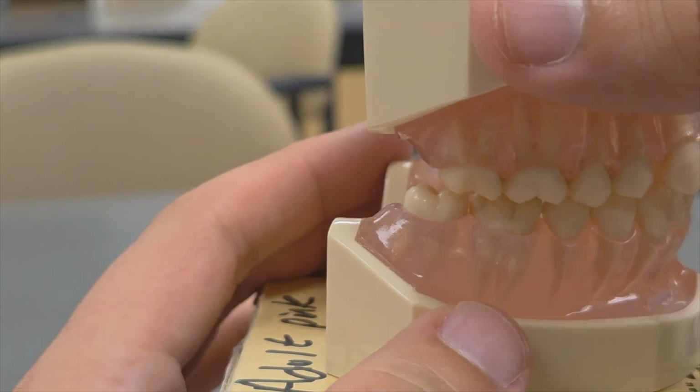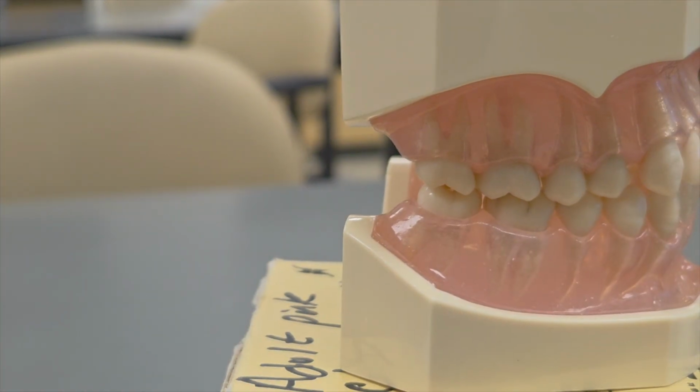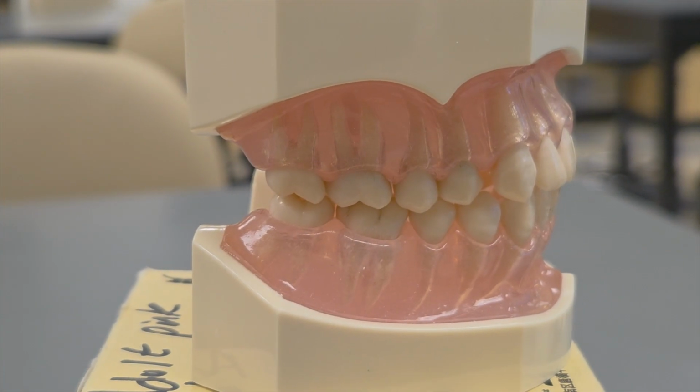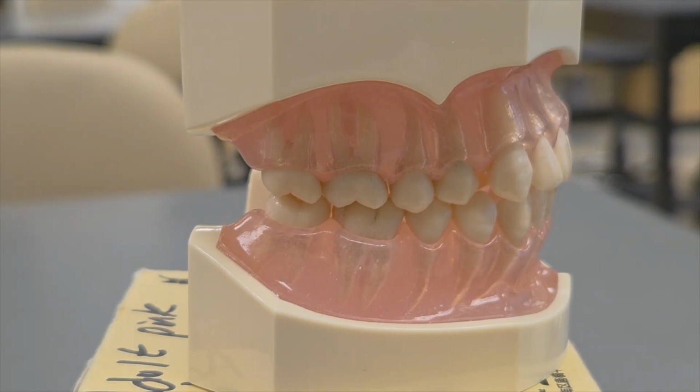Now I want to talk about class 3 occlusion. In this class, the mesial-buccal cusp of the maxillary first molar occludes by more than the width of a premolar, distal to the mesial-buccal groove of the mandibular first molar. What does that mean?